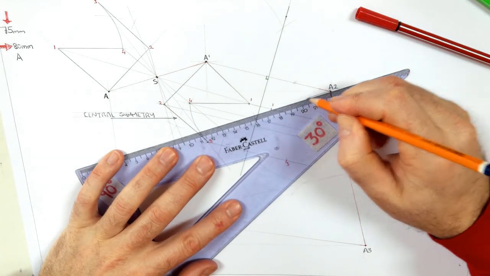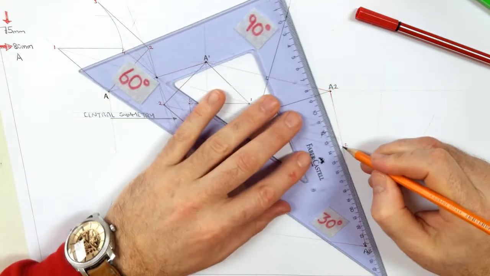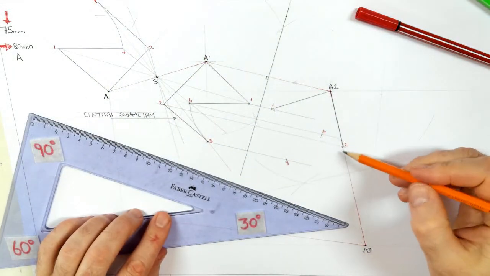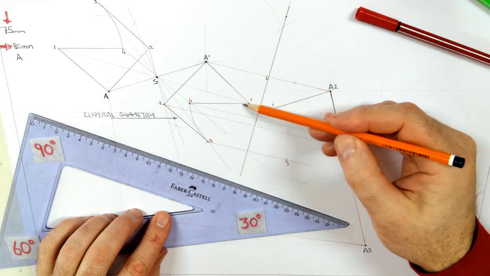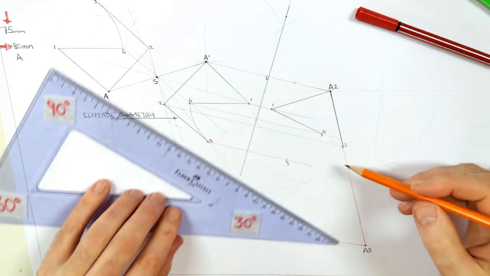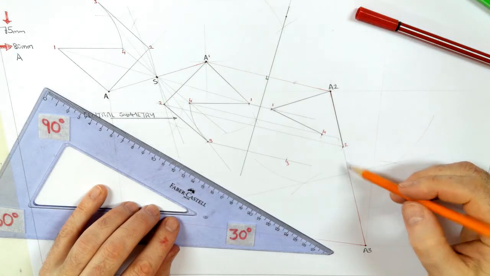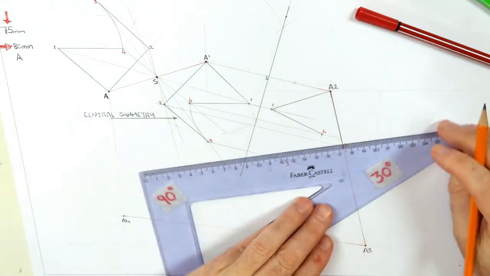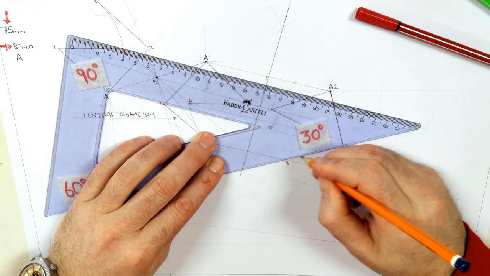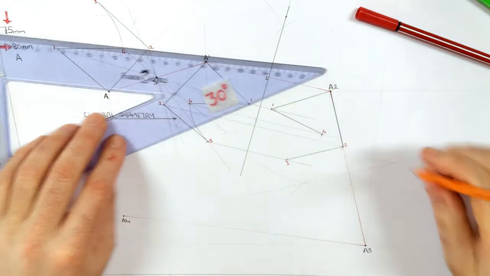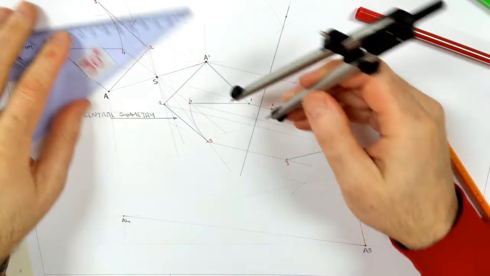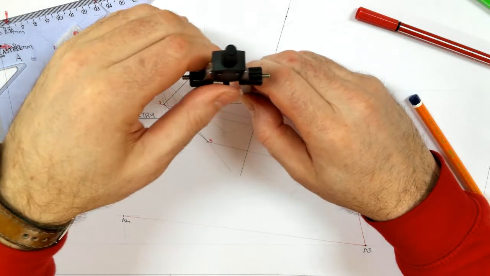A to 1, A to 2. Alright. Now 1 joins to 4. Okay. 2 to 3. Now lastly, my arc, so I can check my arc here.